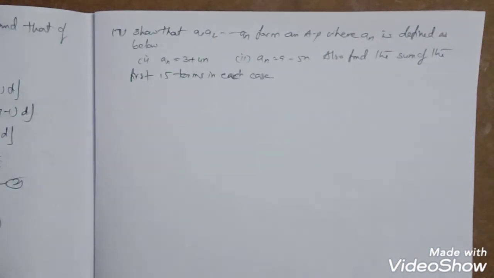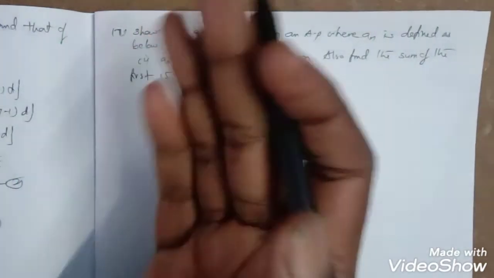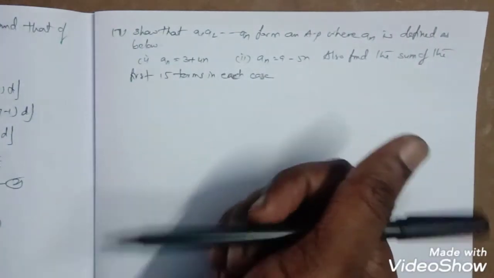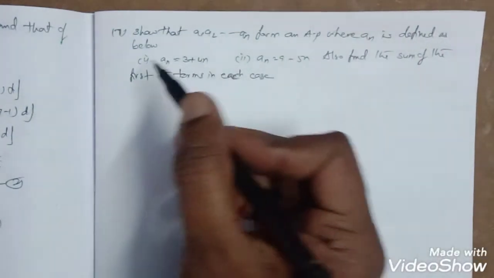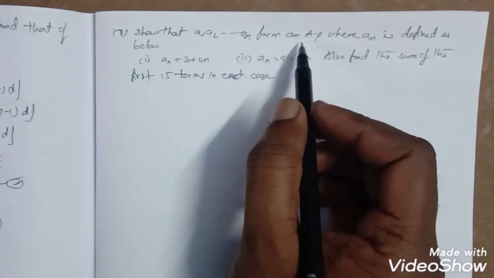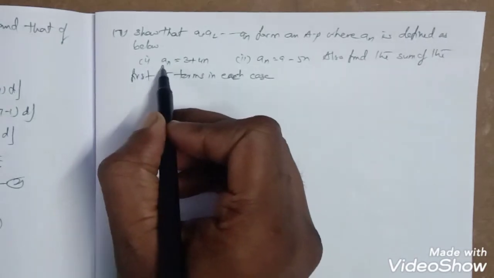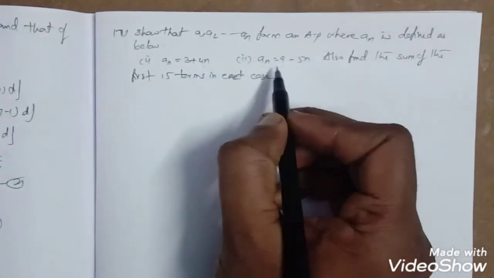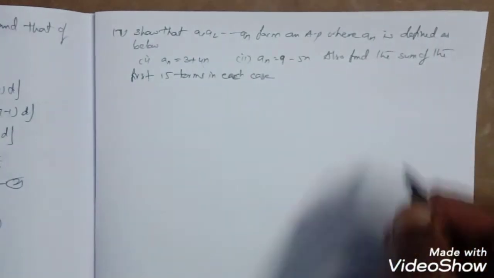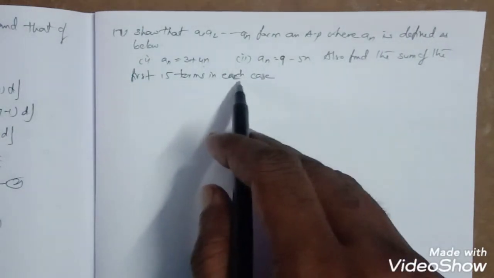So students, in the previous class we learned exercise 6.3 and solved only 6 problems. So today we are continuing that exercise 6.3, that is the 7th question. Show that a1, a2, and so on up to an form an arithmetic progression, where an is defined as below. The first one is an equal to 3 plus 4n, and the second question is given as an equal to 9 minus 5n. Also find the sum of the first 15 terms in each case.